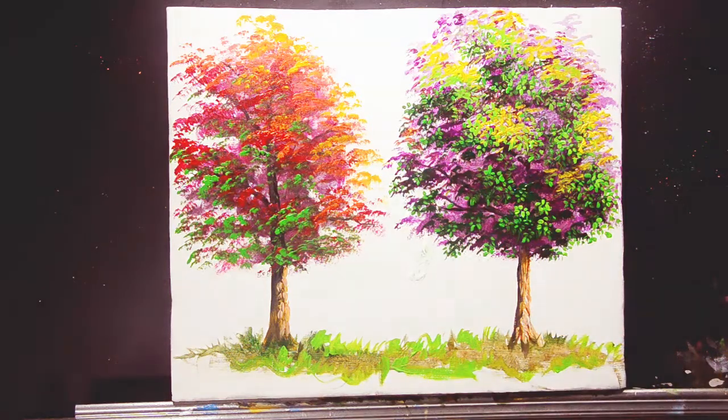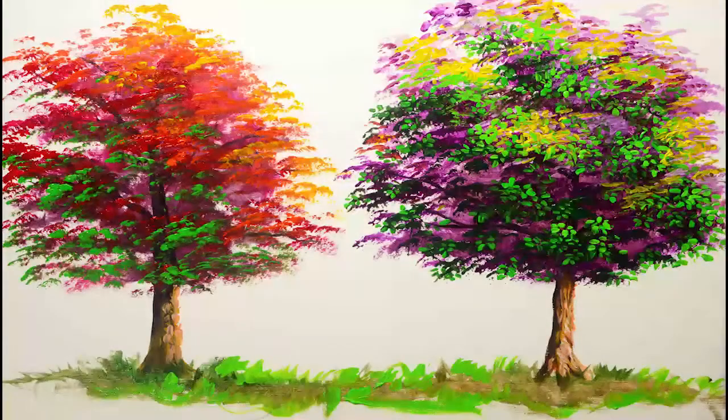Just looking good. And now guys, we're done with this painting 36 on how to create the different types of trees, or the colorful trees, and the detail of the nearer trees. I hope you like this video and it's helpful for you.